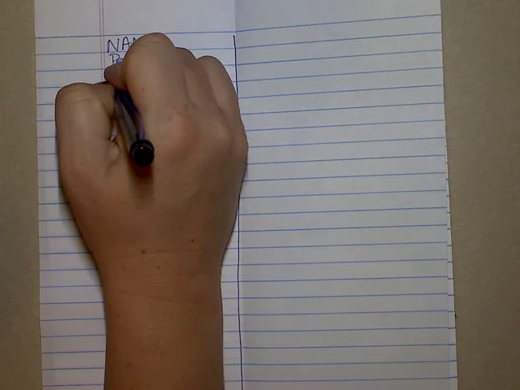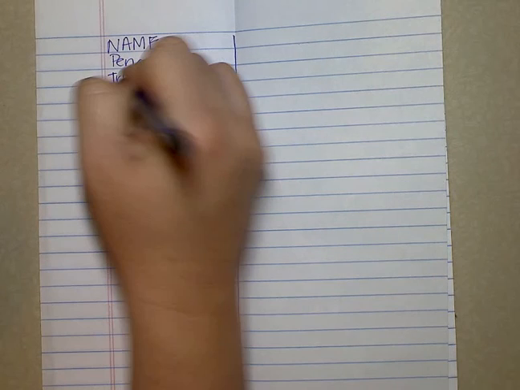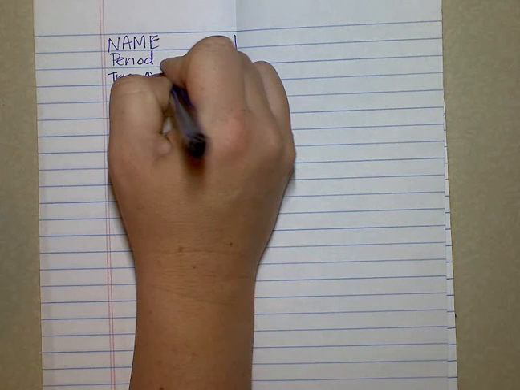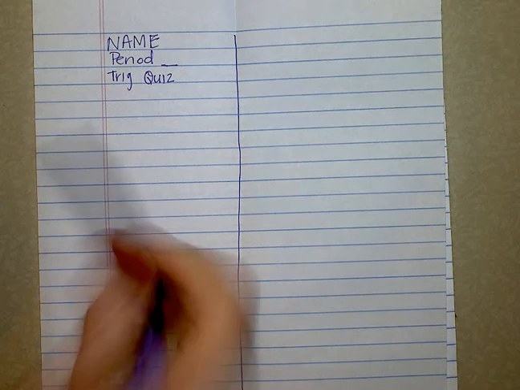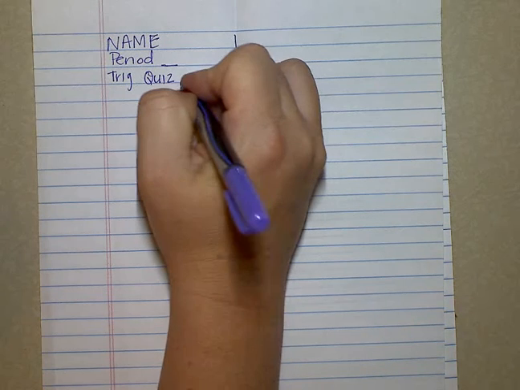Today's quiz, please write Trig Quiz as your third thing. Again, where it says name, you're writing your first and last name. Please make sure that I can read it. You'll write period 1 for this particular class, and in the next classes you will answer it with your particular period. And then Trig Quiz, this is your first quiz.